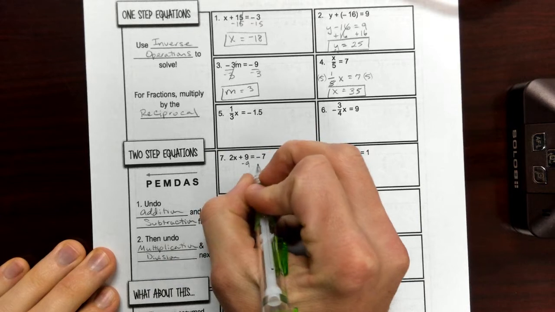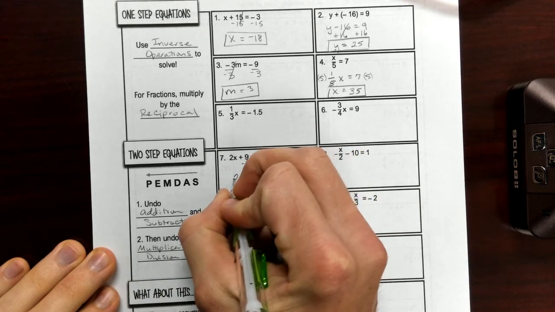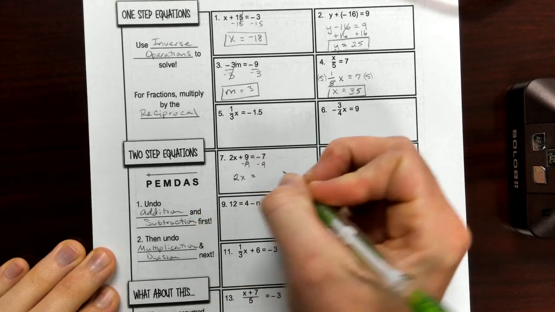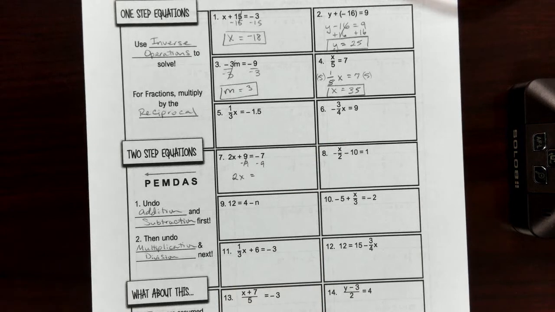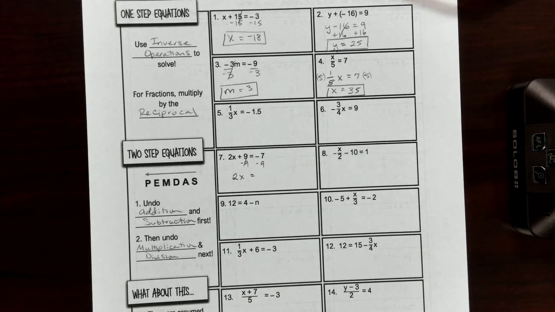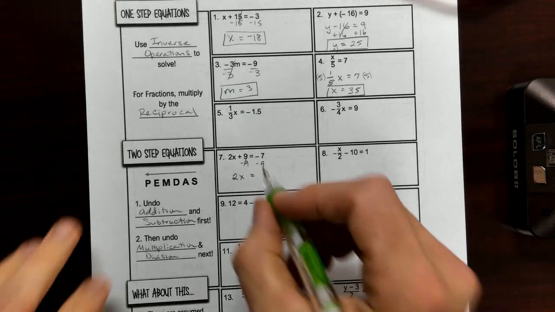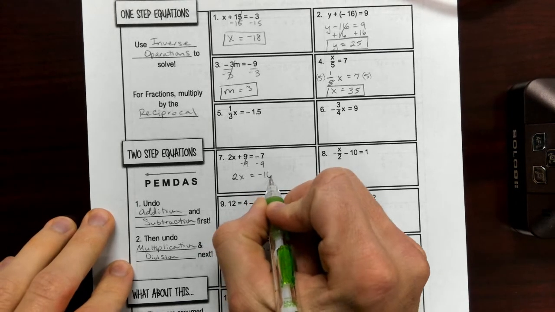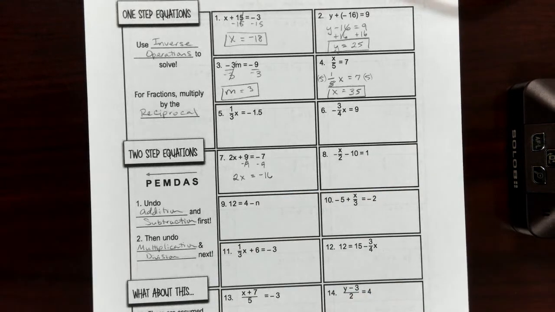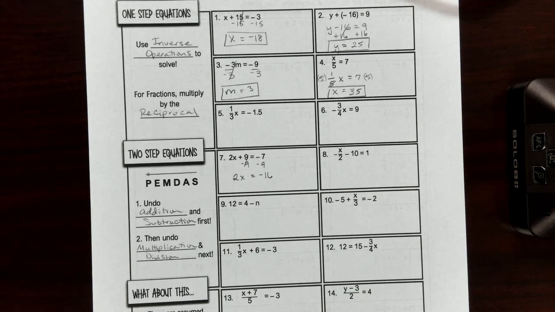So on the left side, you've got 2x. On the right side, you've got a negative 7, and you're combining a negative 9 to it. What do you get, Chase? Negative 16. Fantastic. Now you've got one more step, Chase. Divide both by 2. Absolutely.